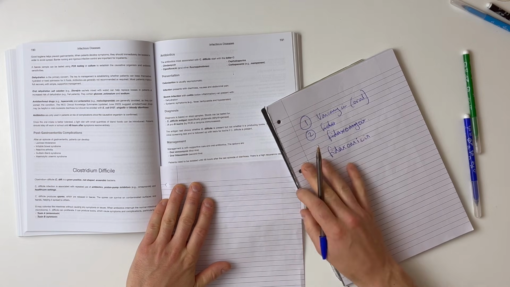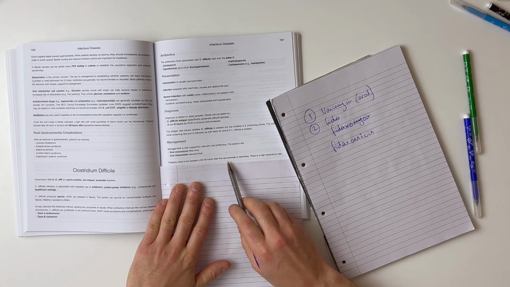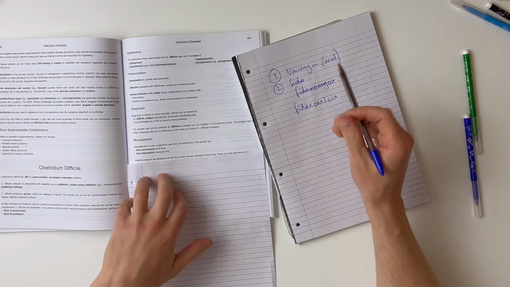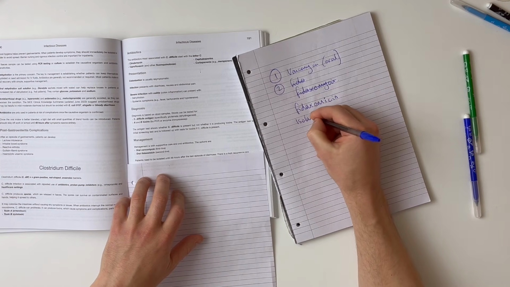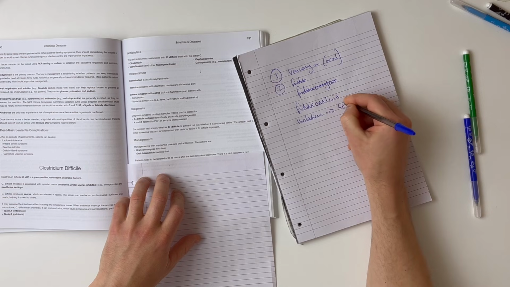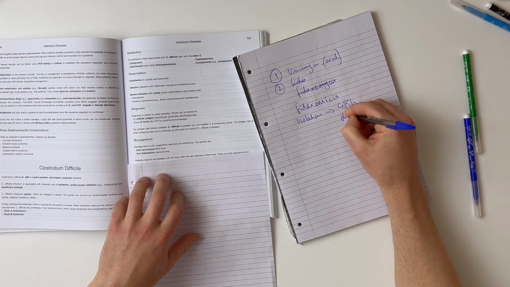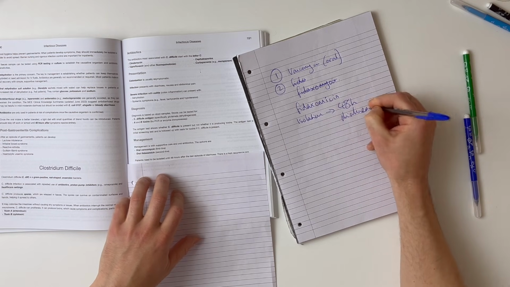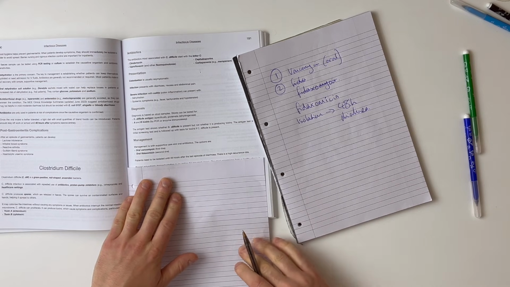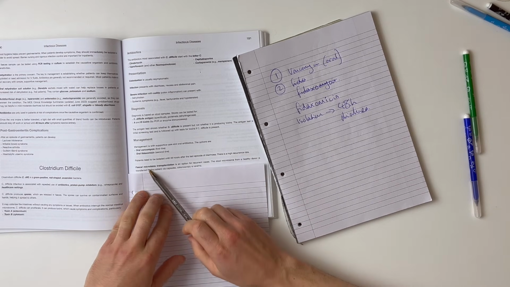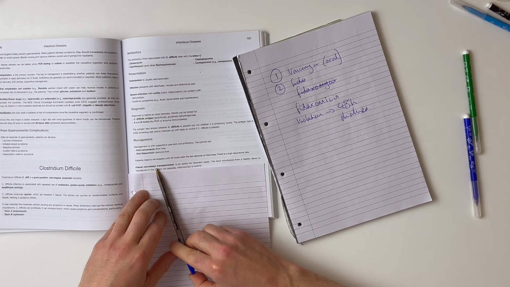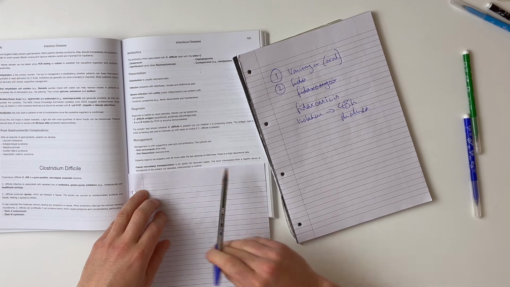Patients need to be isolated until 48 hours after the last episode of diarrhea. So isolation, 48 hours after the last episode of diarrhea. Could be a long time. There's a high recurrence rate. Fecal microbiota transplantation is an option.